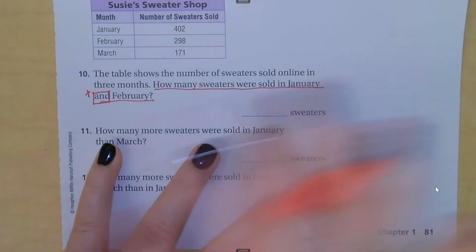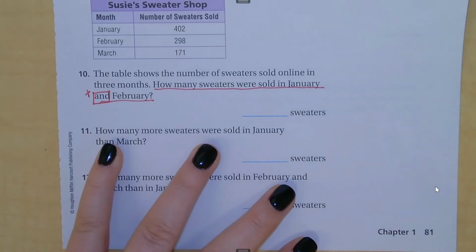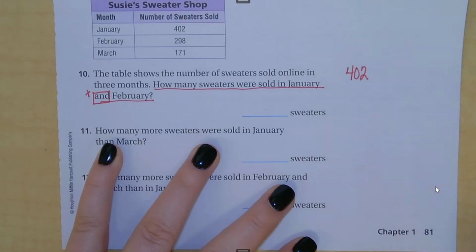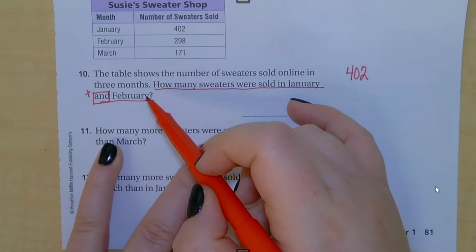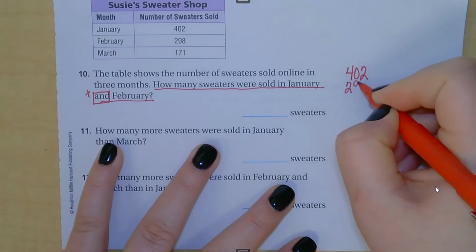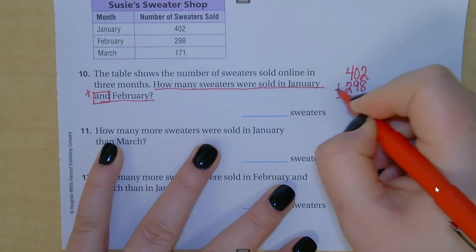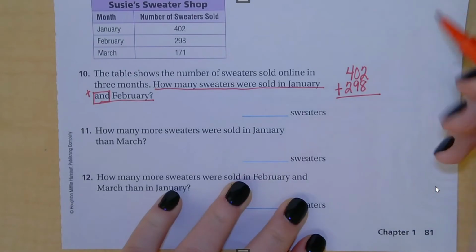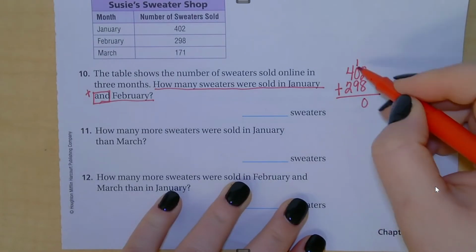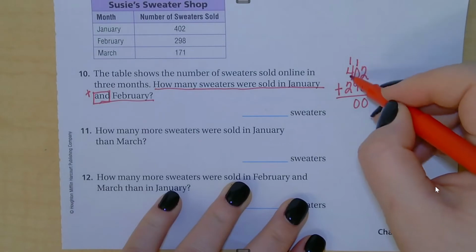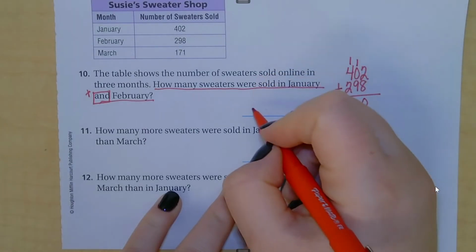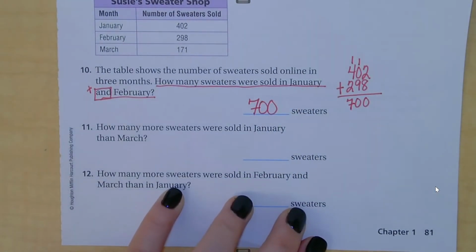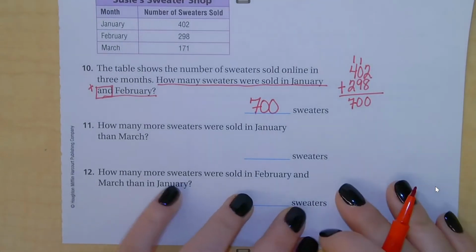January and February. Now, we are good mathematicians, so we show our work. So, how many sweaters were sold in January? 402. How many sweaters were sold in February? 298. We're going to add them together because my clue word and tells me I'm adding. 2 plus 8 is 10. 1 plus 9 is 10. 5, 6, 7. 700 sweaters. They already have the label there for you. 700 sweaters were sold in January and February.